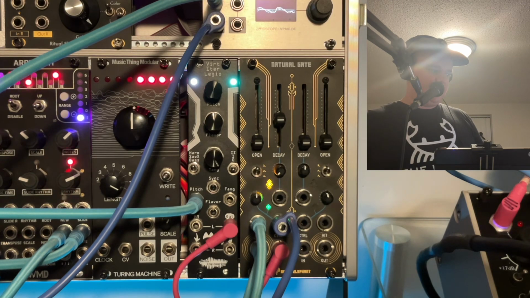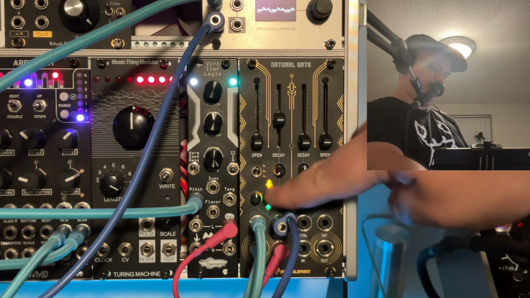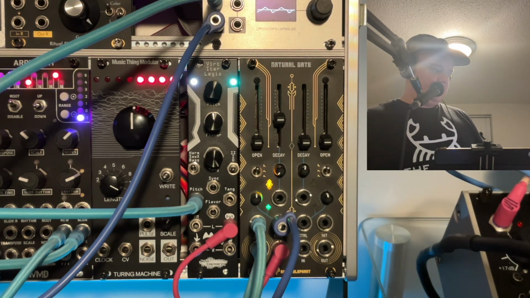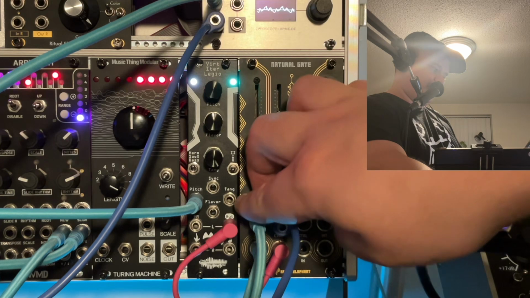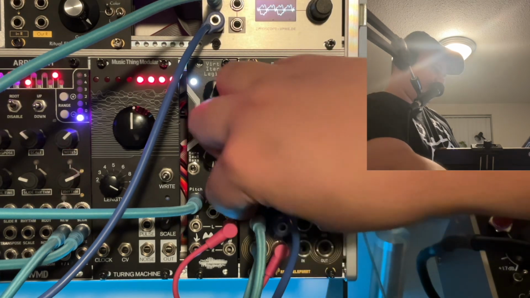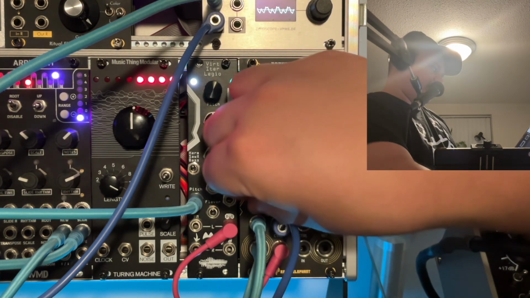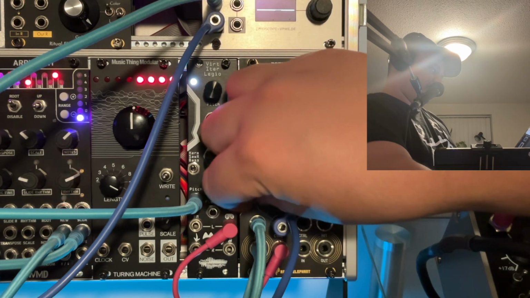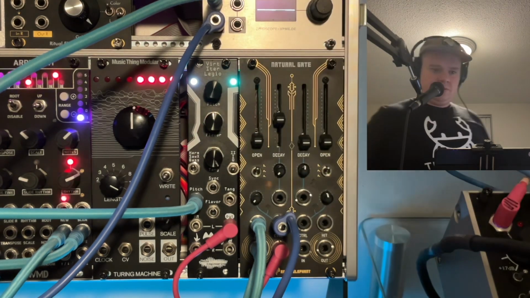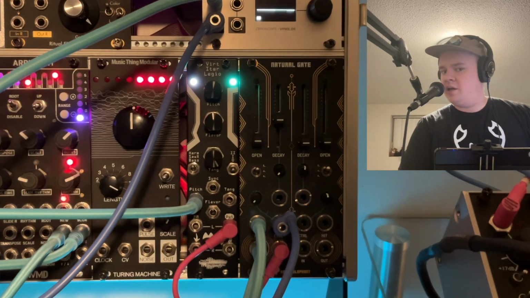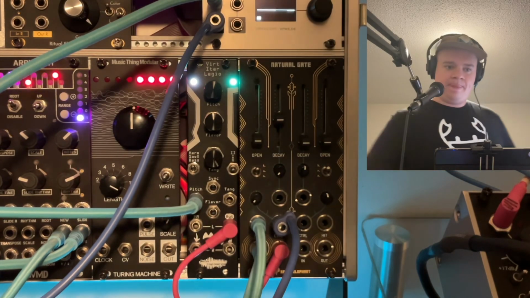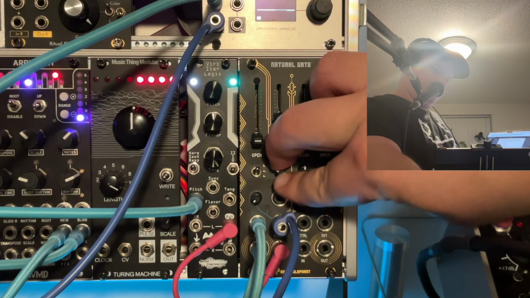So there's a control input with a control trimmer that you'll see on the left here. And the trimmer is an attenuator for the control input. The 12 o'clock sets the gain at 0, and then fully clockwise sets the gain to 1, and fully counterclockwise sets the gain to 0. So you could open the gate with LFO or something using this.